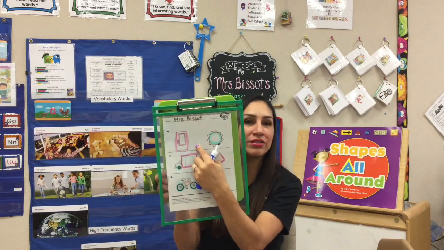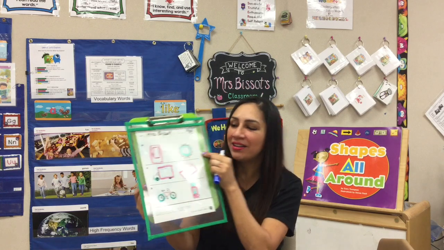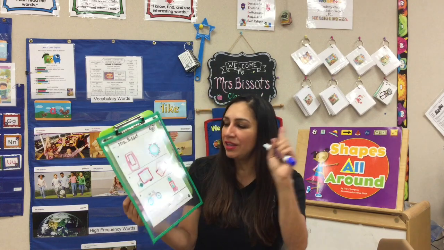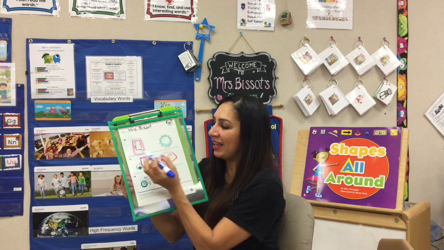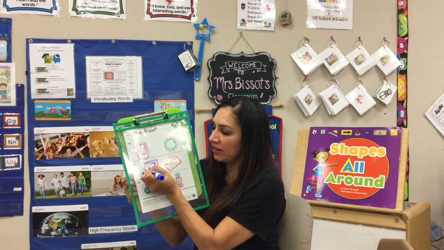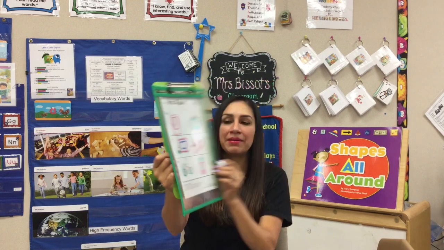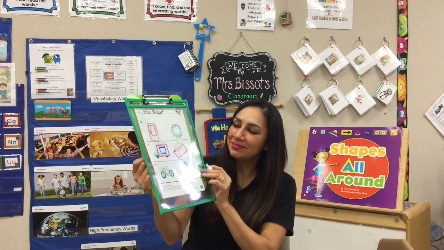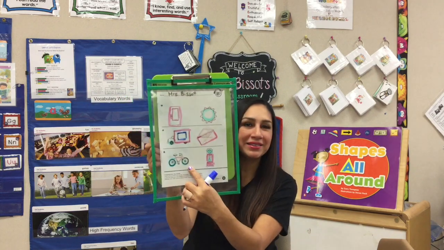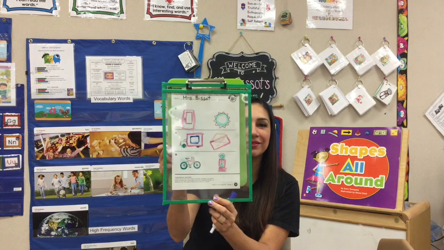Are there any squares on the door? No. Are there any squares on the sun? Nope. Are there any squares on the truck? Yes, there is a square right here in the middle. All the sides are exactly the same. How about on the envelope? No. The bike? No. And how about the clock?